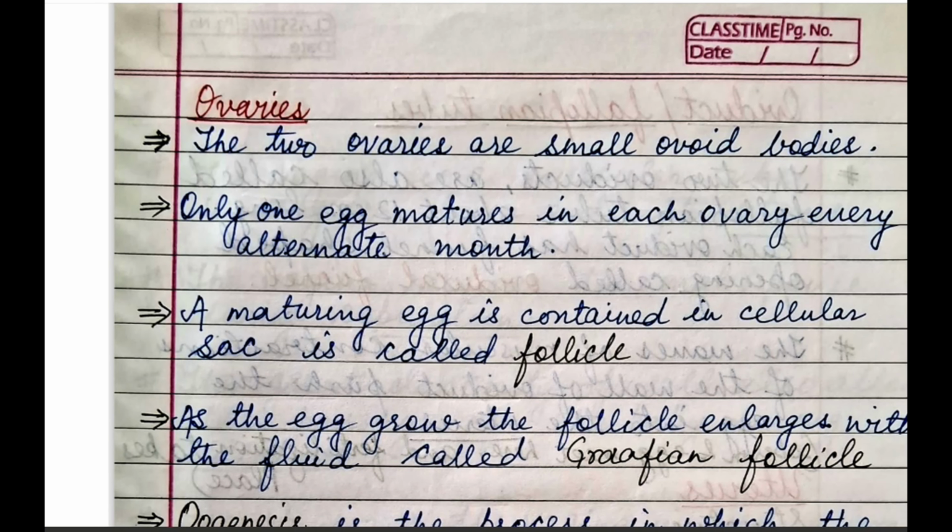Ovaries, the first and the important part. There are 2 ovaries, small and ovoid bodies. Only one egg matures in each ovary every alternate month. So here a one word question can also come. These are the minute details or important things which you should remember while making your own notes, in such a way that at a glance you can understand everything.